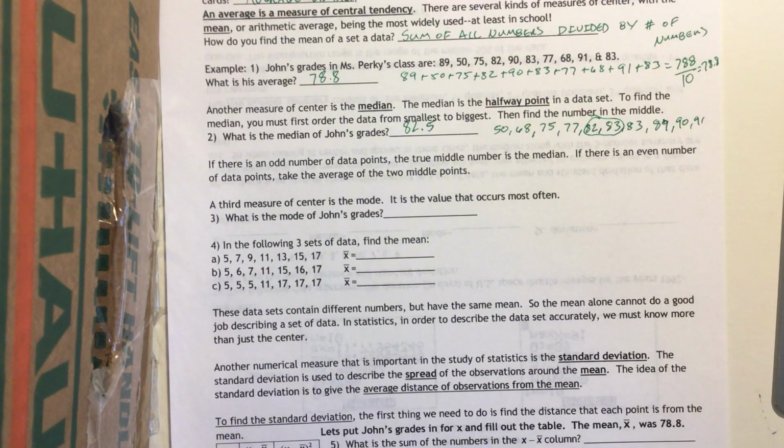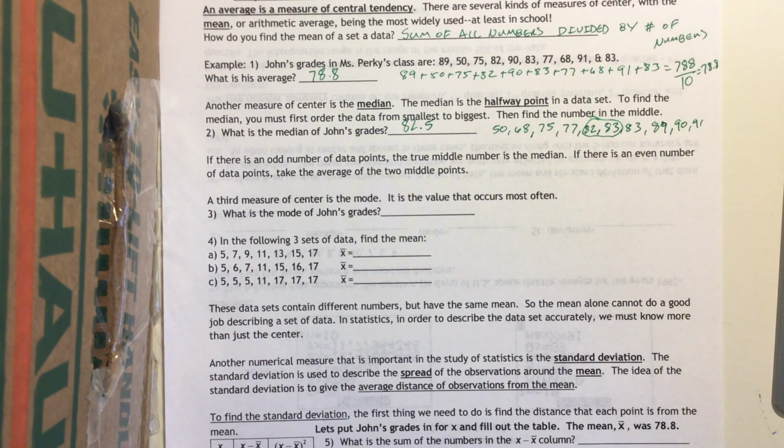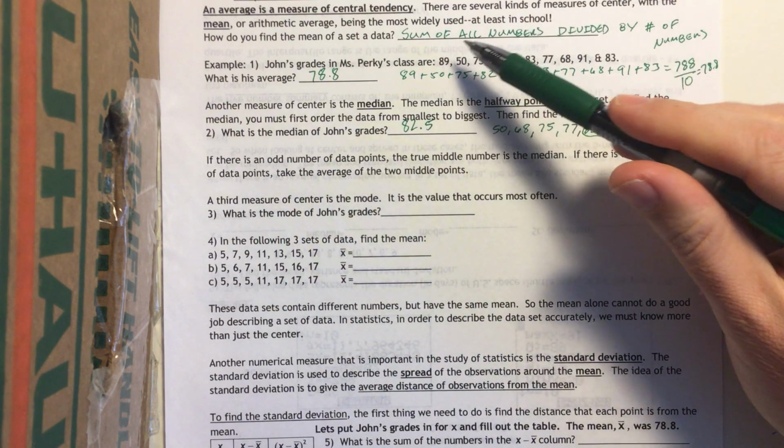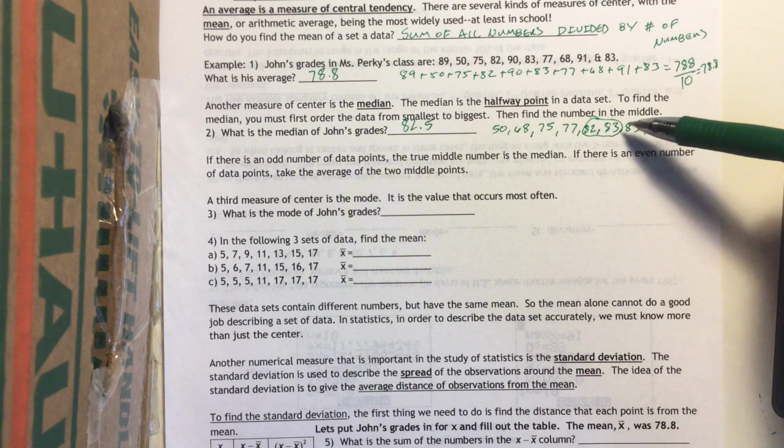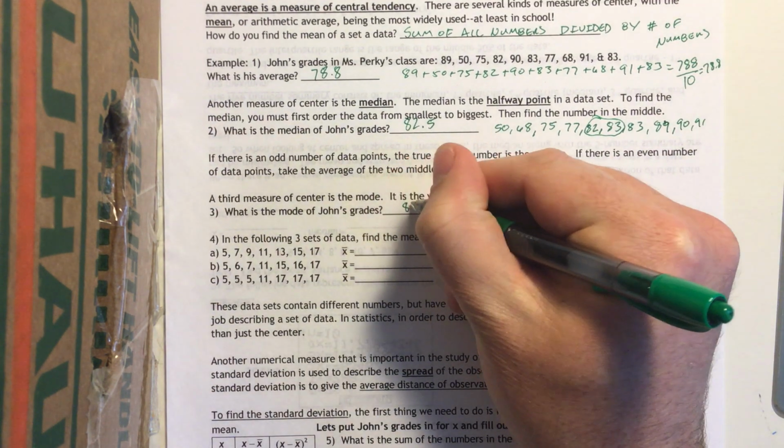All right, the last measure of center is the mode. It is the value that occurs the most often. What is the mode of John's grades? Again, looking at all the numbers, the number that occurs the most is 83. That's the only one that repeats. So 83 would be our mode.